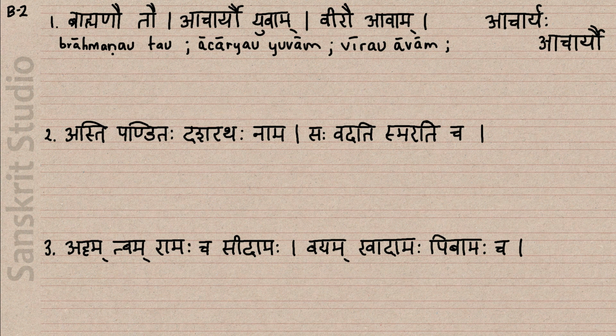So it looks like this instead. So we may want to think about that when we're spelling it in Devanagari. Alright, Brahmanau, B2.